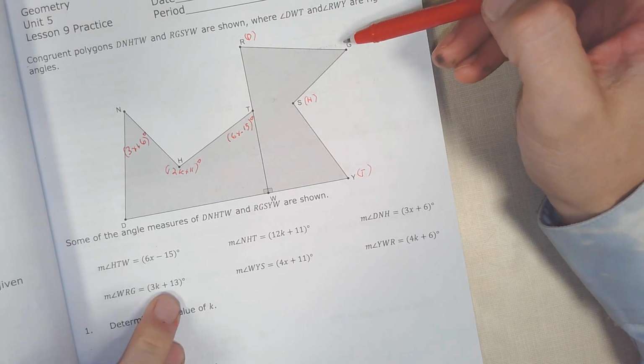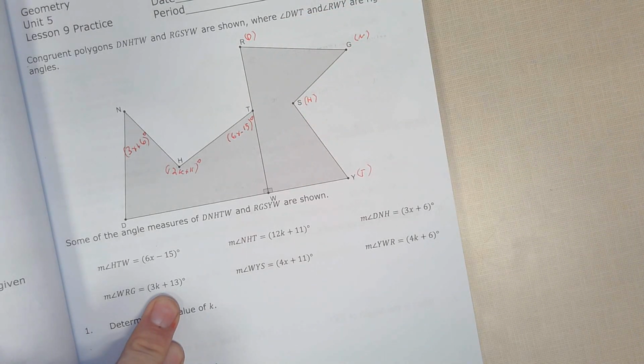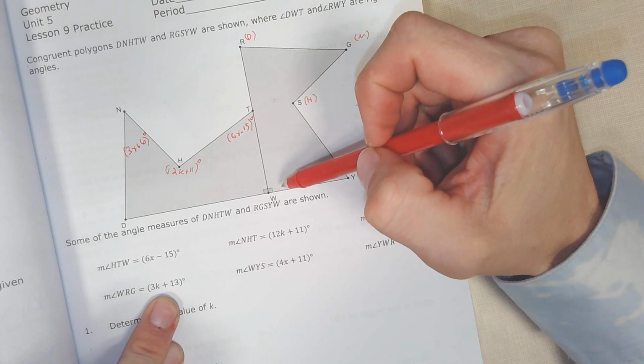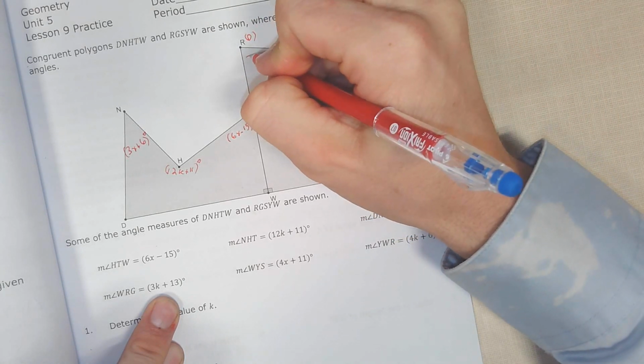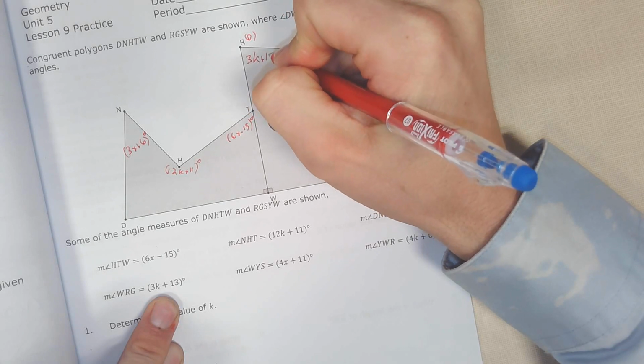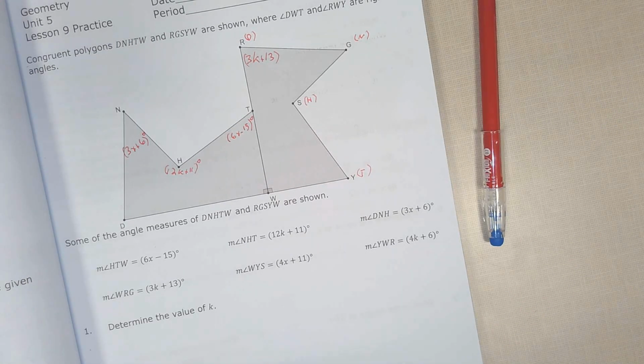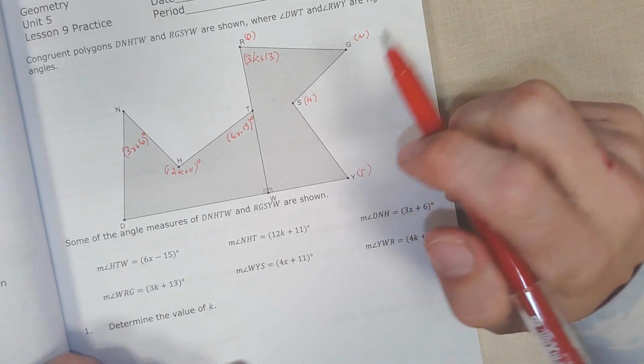And then we have WRG. WRG is 3k plus 13. Got distracted. WRG is 3k plus 13. Okay, where was I?